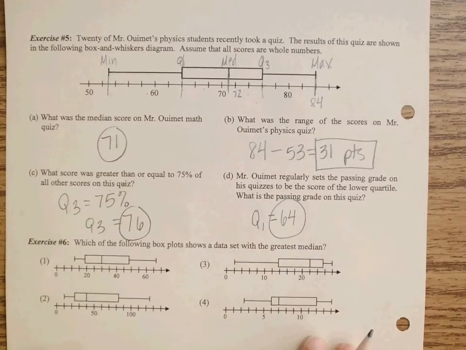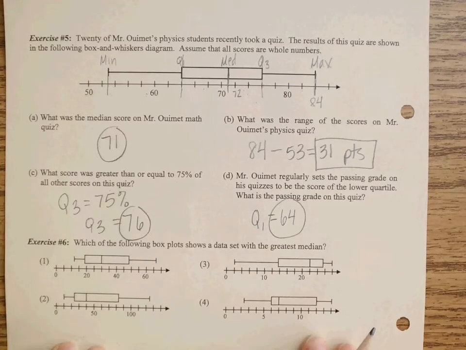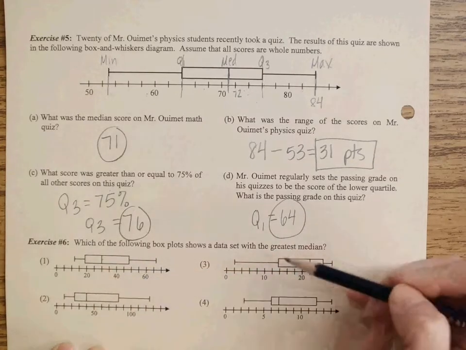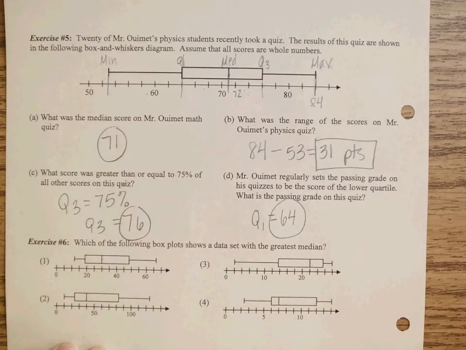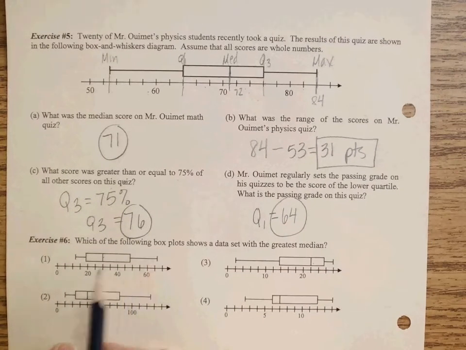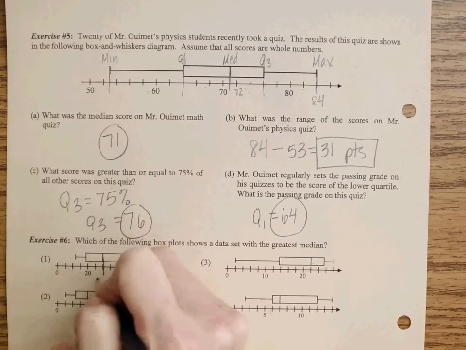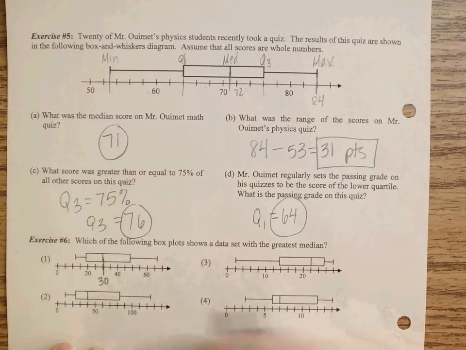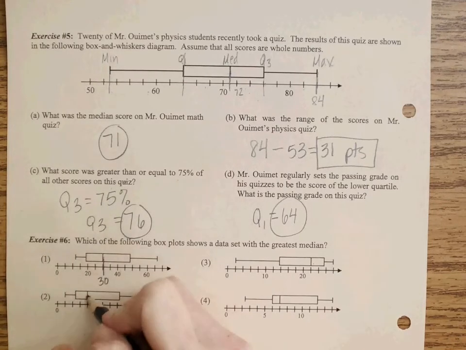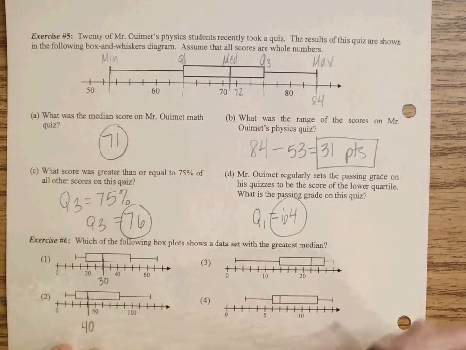Okay. And the last one that I have is, which of the following box plots show a data set with the greatest median? Okay, so remember the median is in the middle of each box. To figure this one out, we have to use the number line to help us read and write this down. So if I have 20 to 40, the middle here must be 30, and that is also my median. For number 2, this goes to 50, so let's see, does it go up by 10? So 10s, 20, 30, 40, 50, it does. This one I stated was 40.